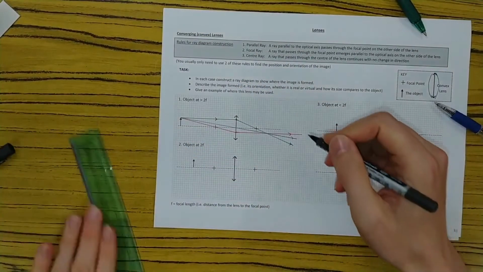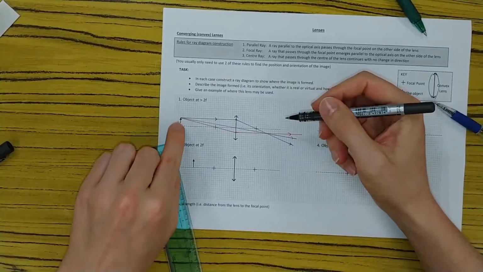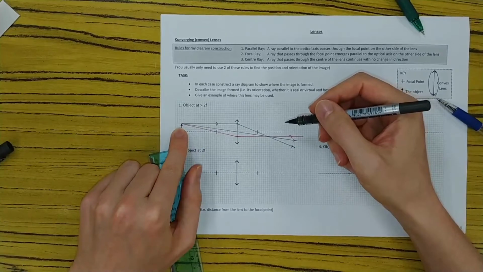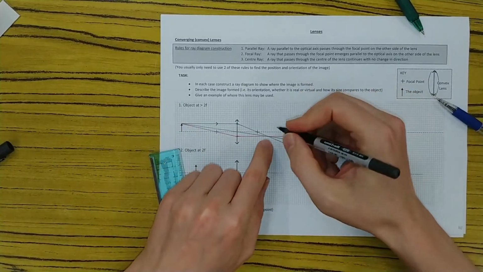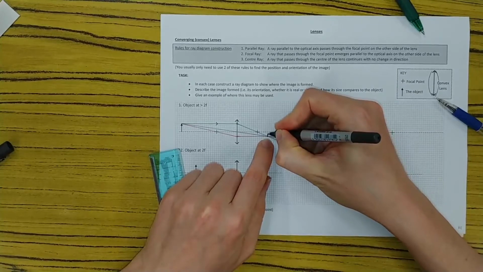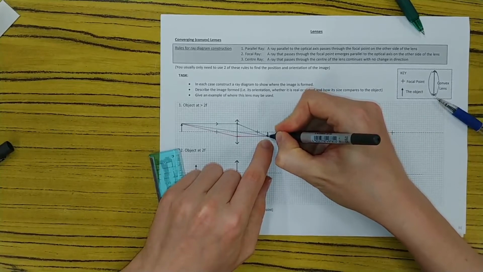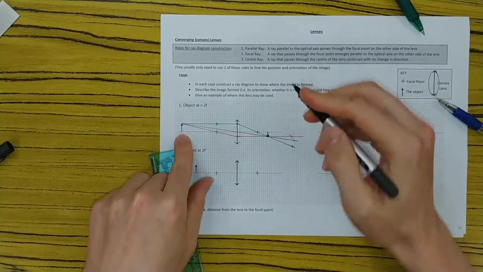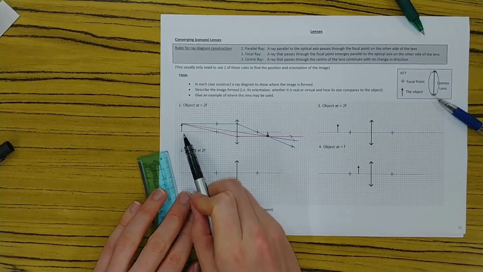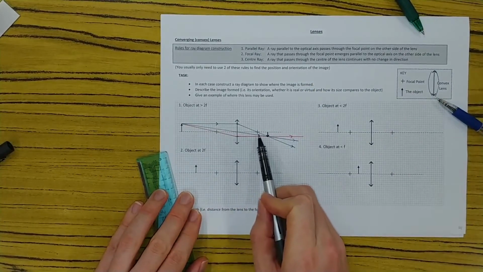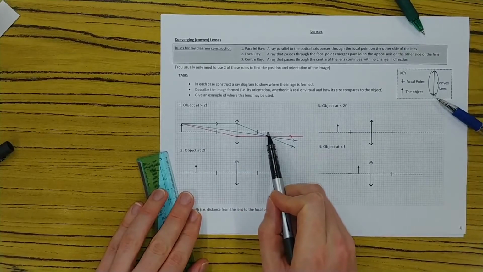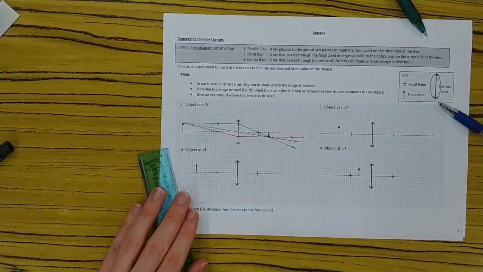We can actually say that this arrowhead in the object is focused here. So that's the arrowhead, and we know that light that's going from the base of this object would just pass straight through the center of the lens and then go to there, which would be the base of the object.